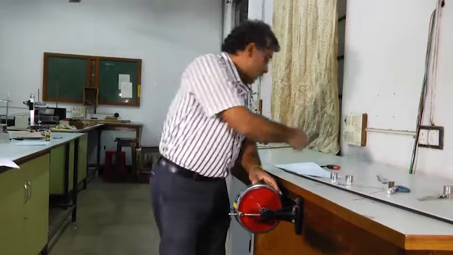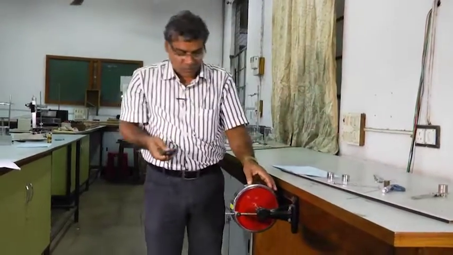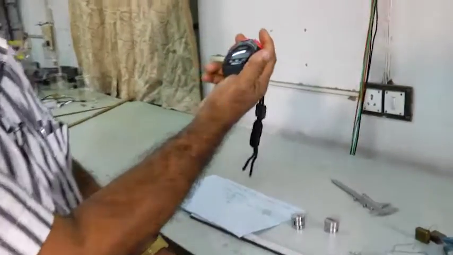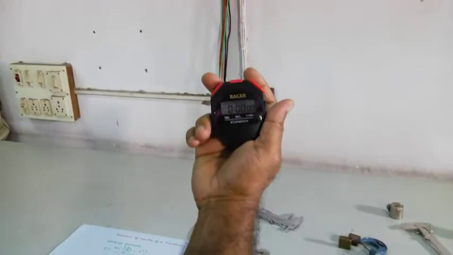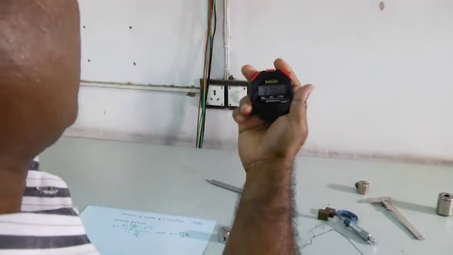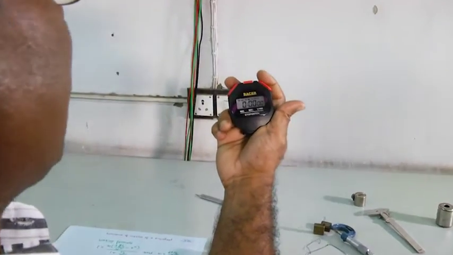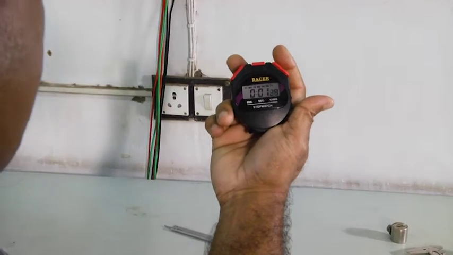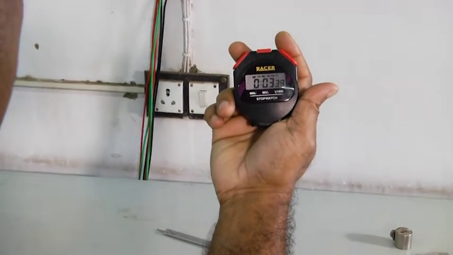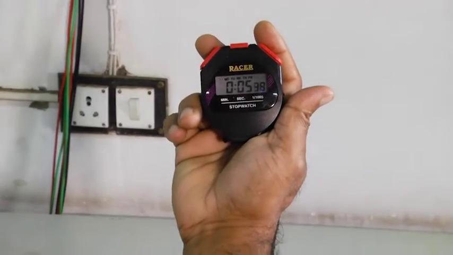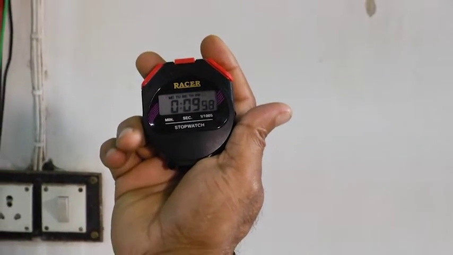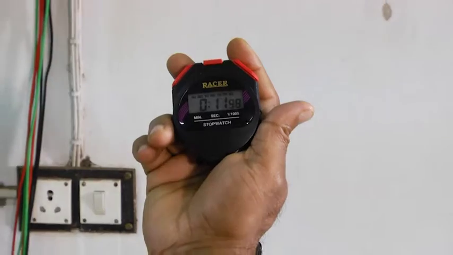Okay. So, we will use a stopwatch. This stopwatch has start and stop buttons. It is now at 0, reset. Now, I can start, and you can see its resolution or least count is 0.01 second.